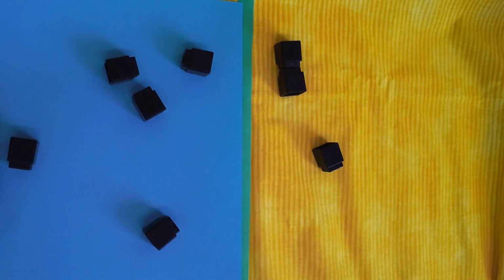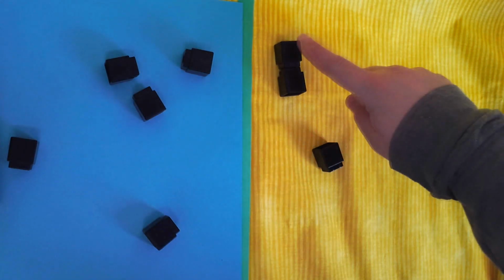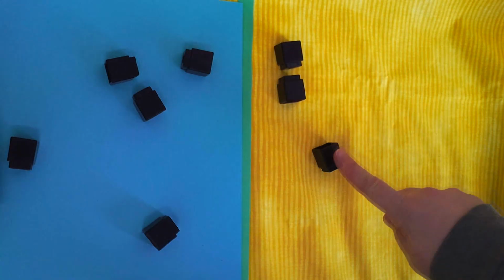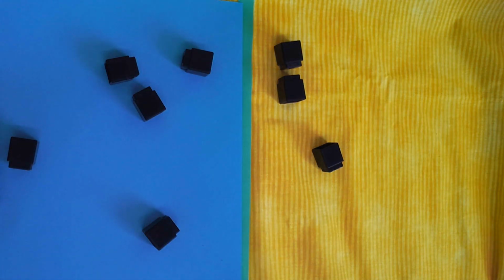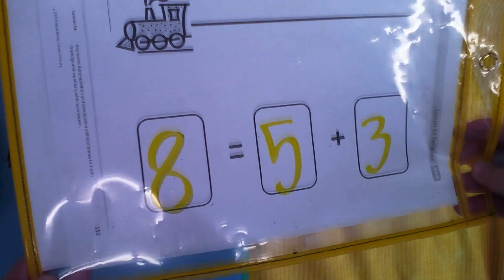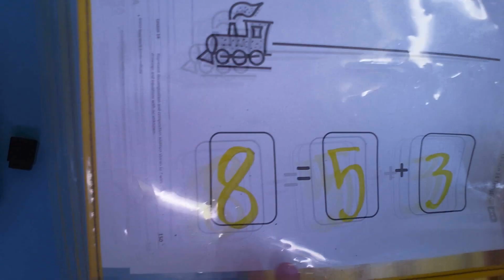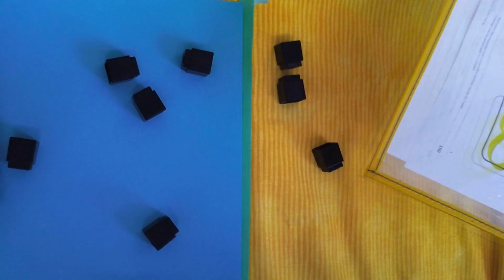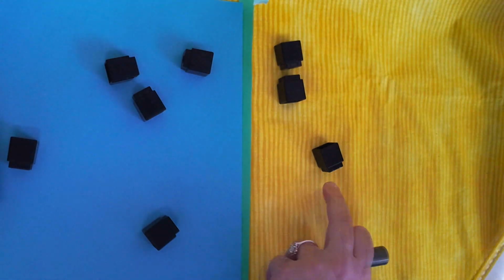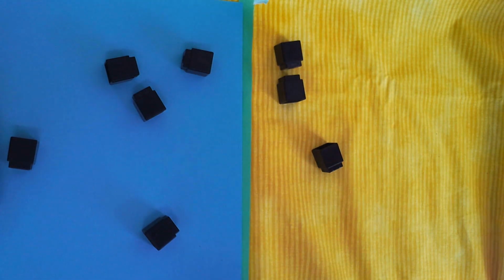So in one of the parts, you're gonna write 5. In the other part, we're gonna write 1, 2, 3. So your number sentence should look like this. We had 8 space rocks, 5 fell in the water, and 3 fell on the land. Okay? All right. We're going to do another one.